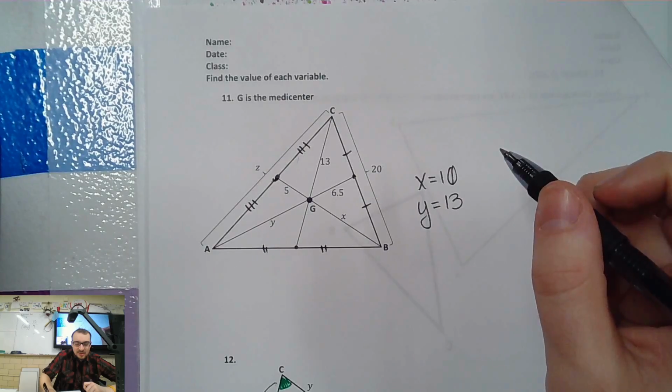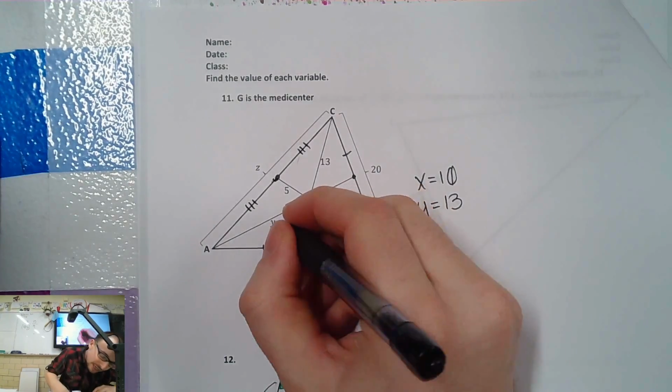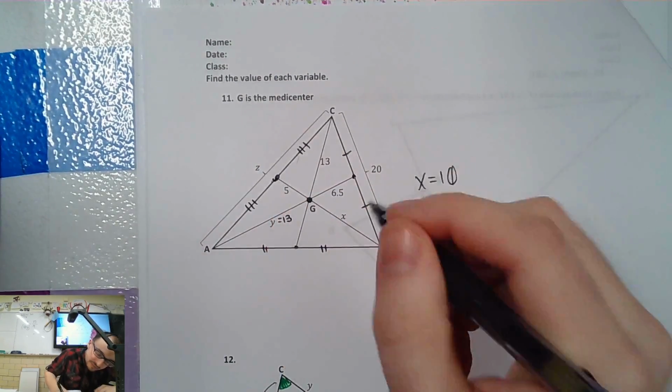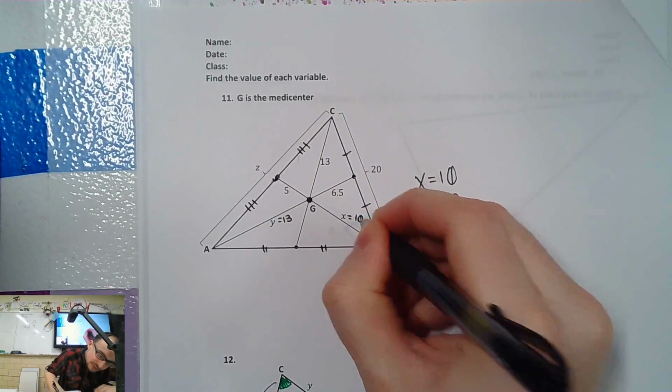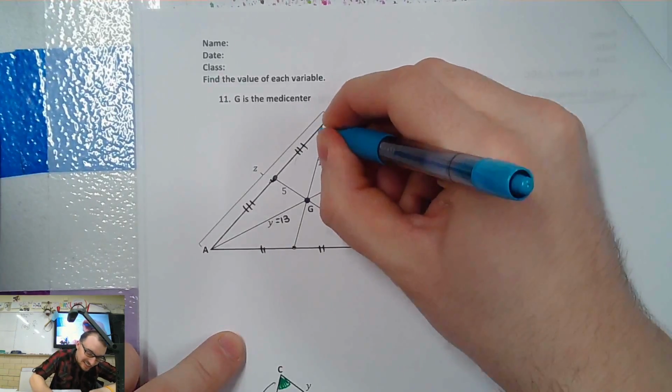Now we have to find z. Now this is a bit harder. It might help if you write this in. This one takes a big brain play. What do you see? The 13.5 and then the other one. If it was a right angle, we could do it. Wait, shoot, but there's a little isosceles. Ah, yeah.